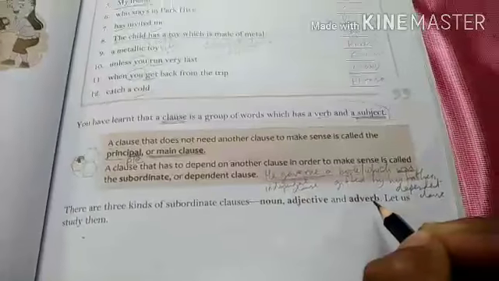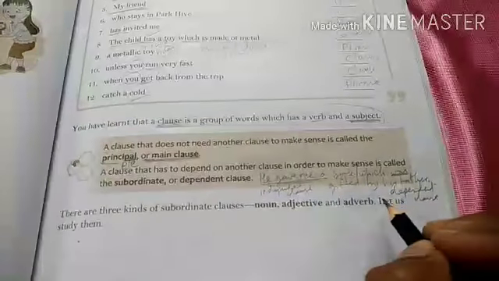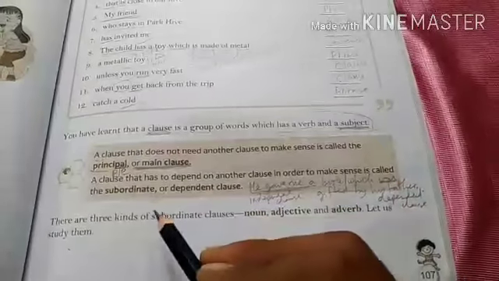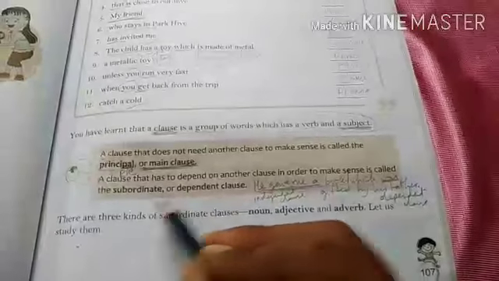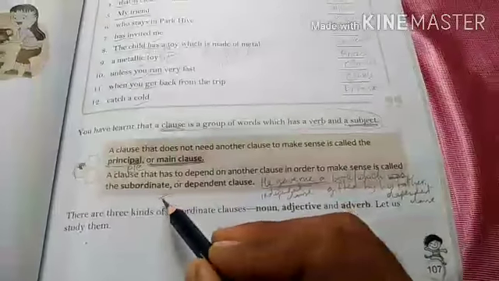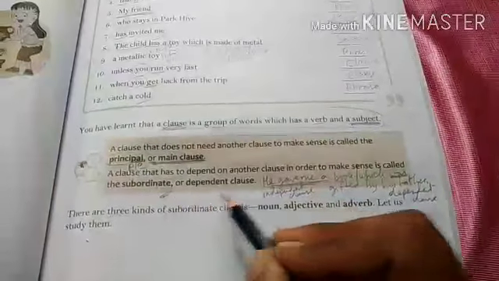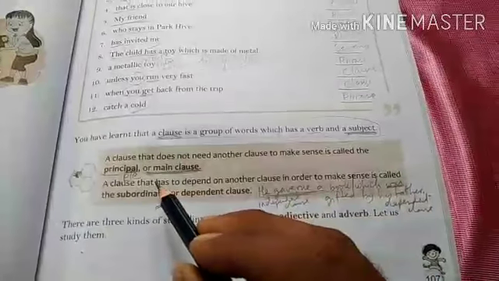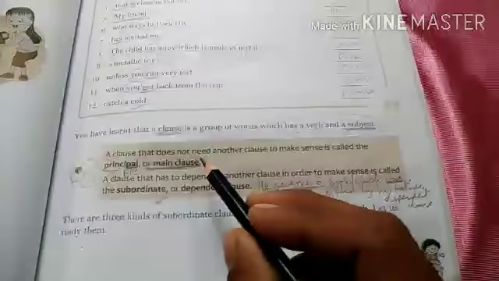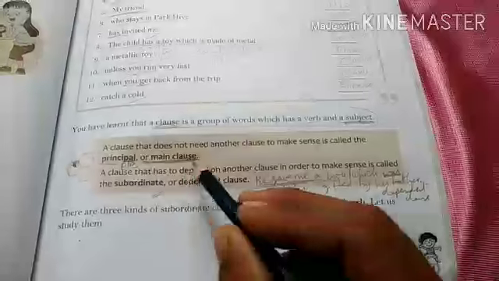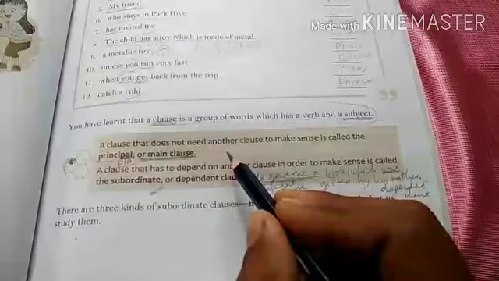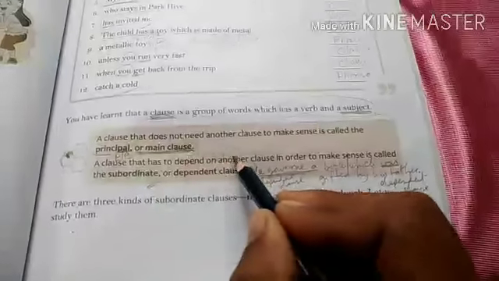Okay, now see, we have so many kinds of clauses here. Okay, we have to understand. We already have understood the differences between the principal clause and the main clause also. There are two types of clauses. One is principal clause and another is main clause.